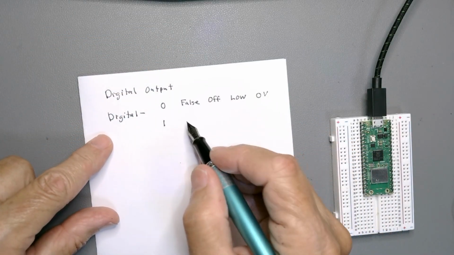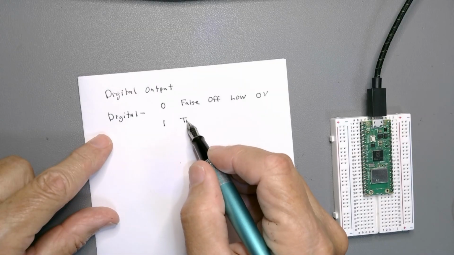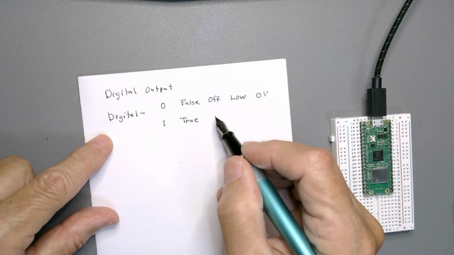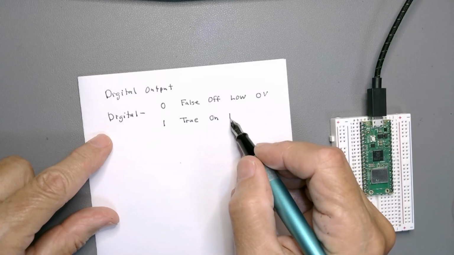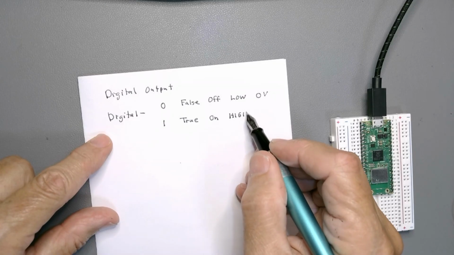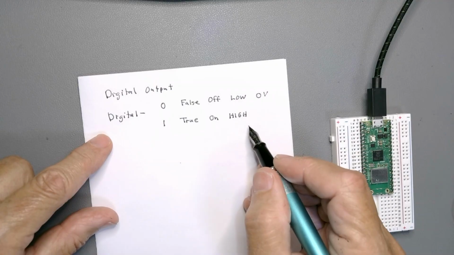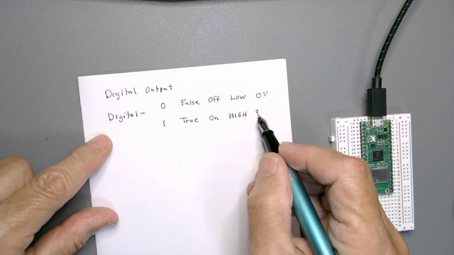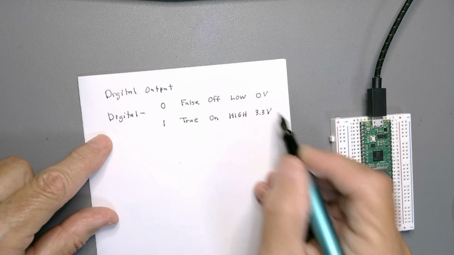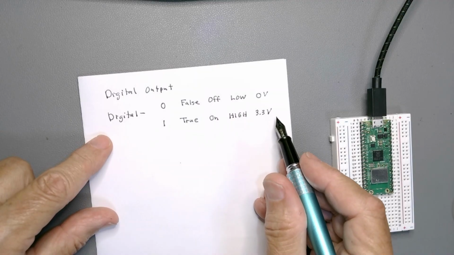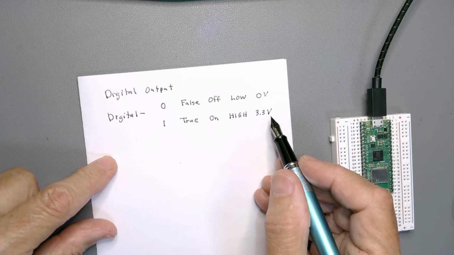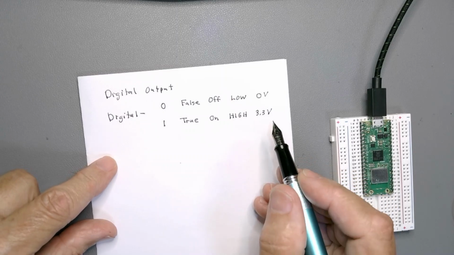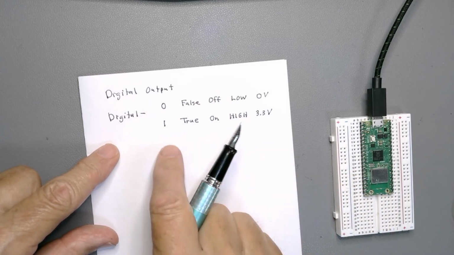Similarly, 1 can represent true. We can think of it as being true, and you guessed it, on, and instead of low, high. And when we mean high, it's high voltage. For the Pico, that value happens to be 3.3 volts. Other microcontrollers use 5 volts, but the very common values are 5 and 3.3 volts. All right, so that's what digital means.